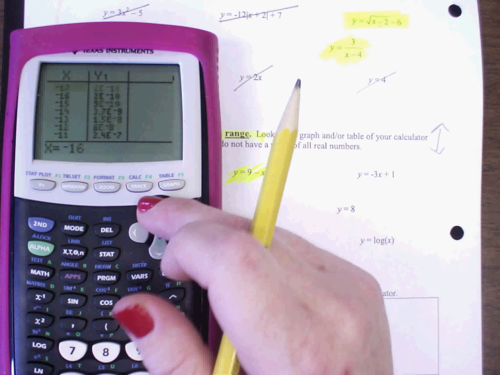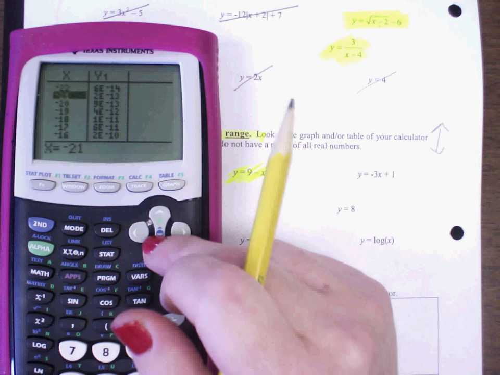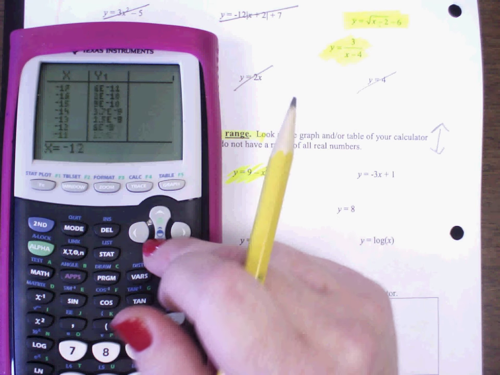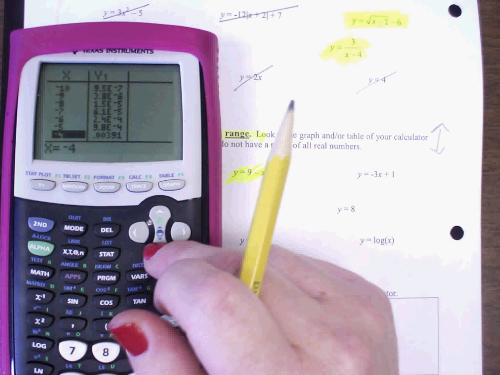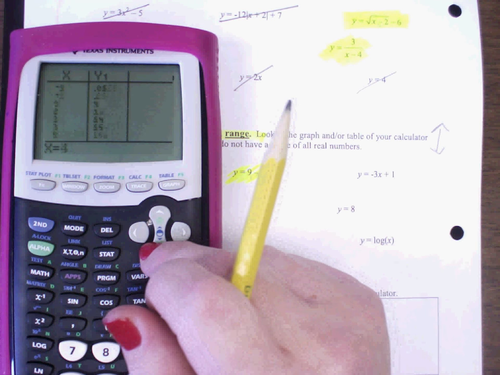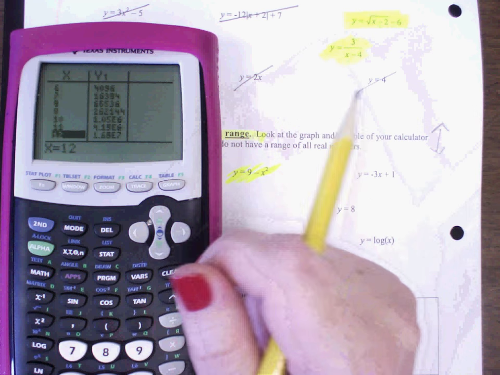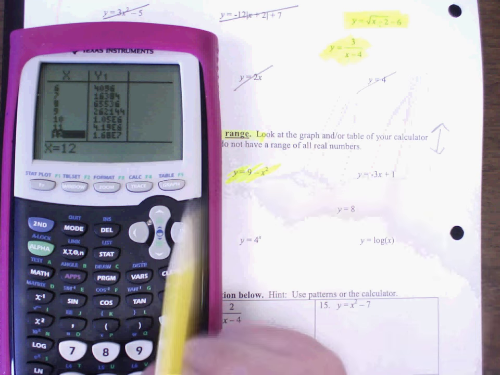I don't see any errors. I just see a lot of very small numbers, right? So you've got to be careful with the graphs. I don't think it is.